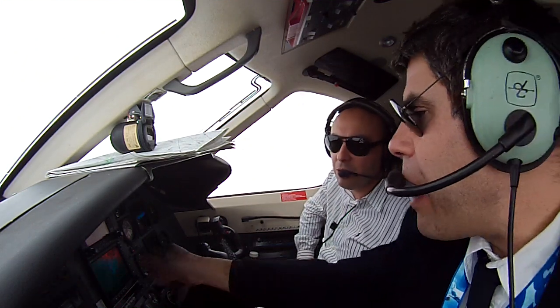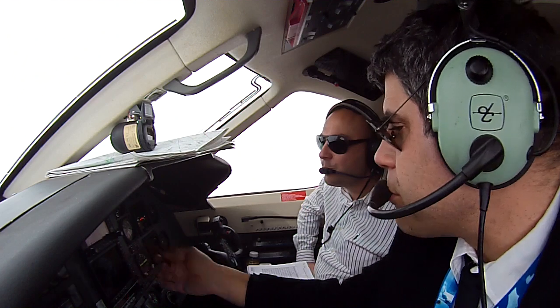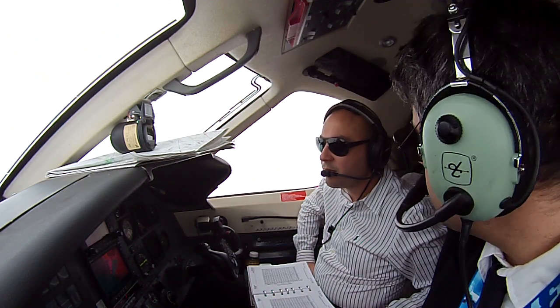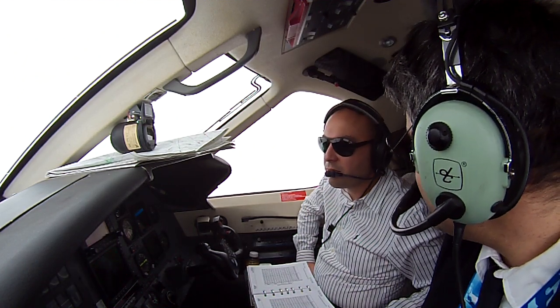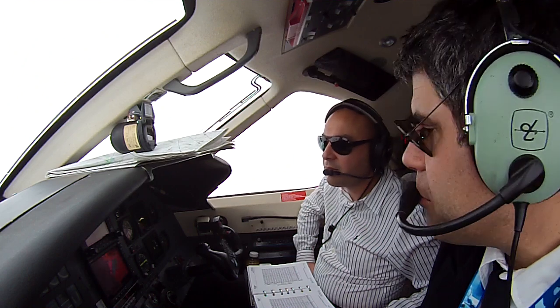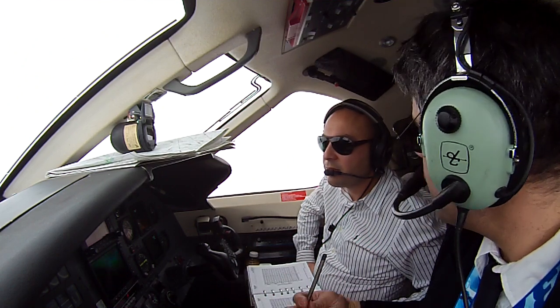Only we can't. Our ground speed is 192, and we're doing 250 true airspeed, so we're picking up 16 knots of headwind. Yeah. In my airplane, the small one, I'd probably be going backwards.